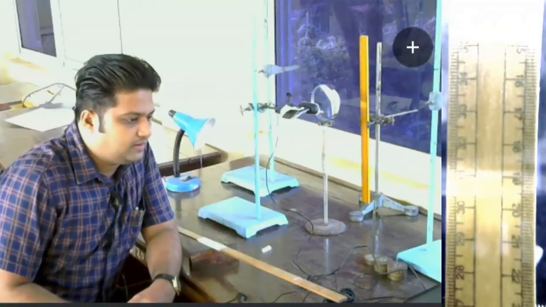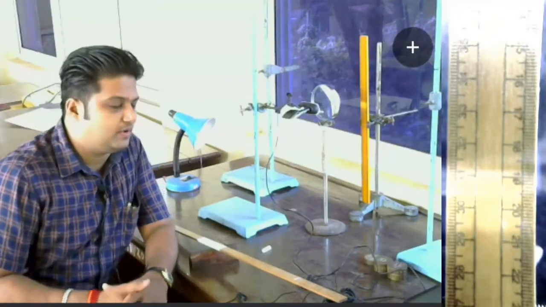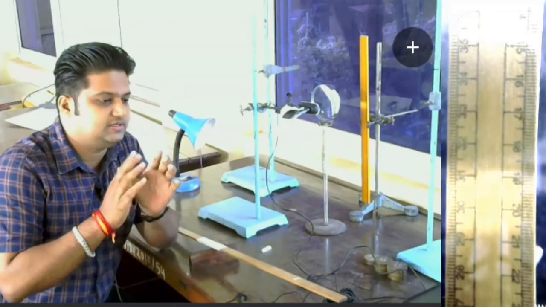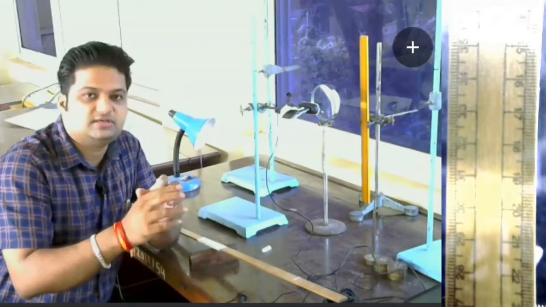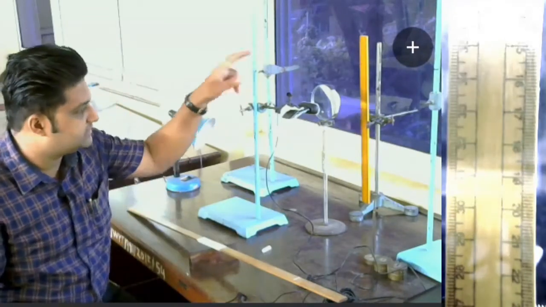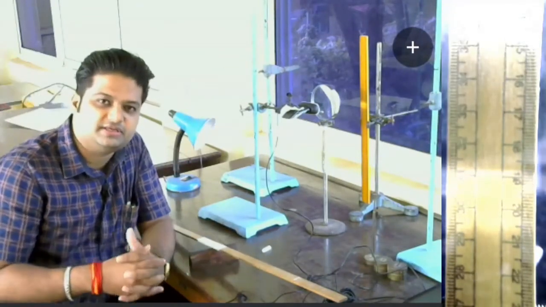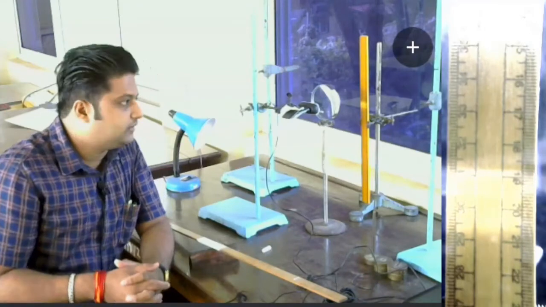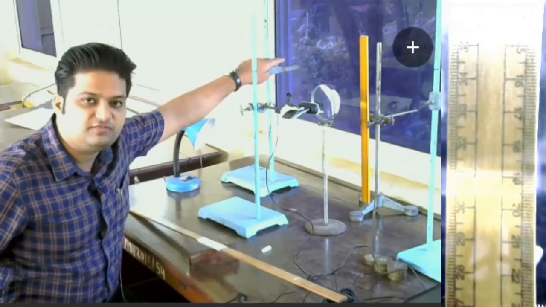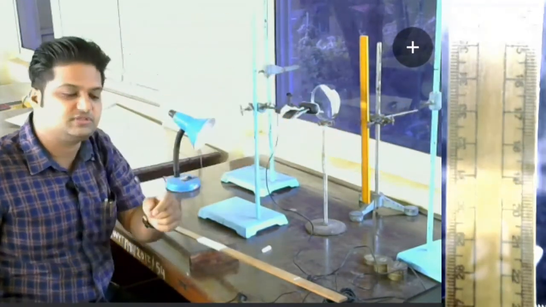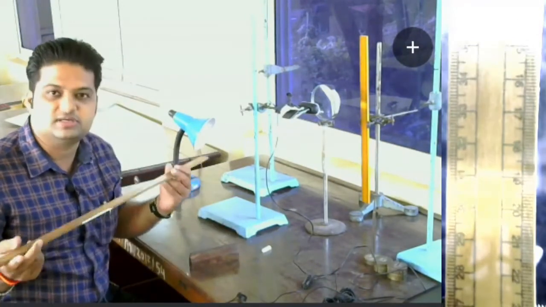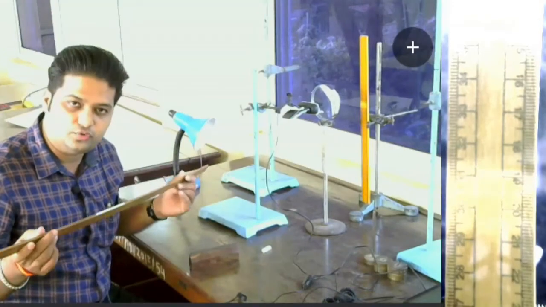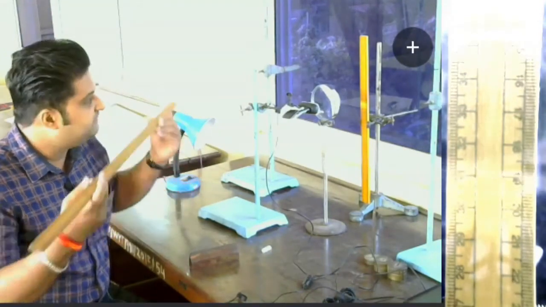All right, so now we are at the experimental setup of bending of beams. As you can see in your video recorder, on the right side of your video, there is a scale which I have focused using a camera, so you'll be able to see the readings that I'm taking. And this is the setup. You can see the two knife edges on which the beam given to you, the wooden beam, which is just a 1 meter long ruler of wood, will be resting.